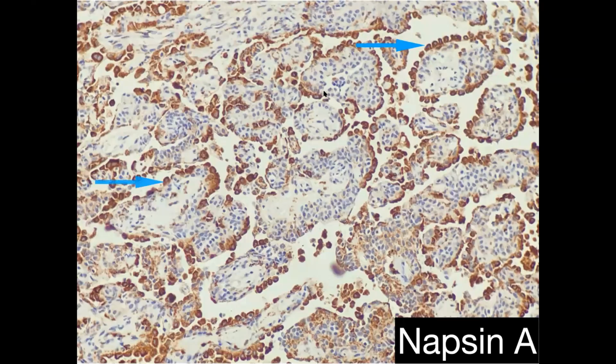So let's go back to napsin A. See anything striking? It seems like there are two populations of cells, evidenced by the focal staining of napsin A. The blue arrows point to the surface cells, and the red arrows point to the stromal cells. We should review and go back to the morphology of the tumor.